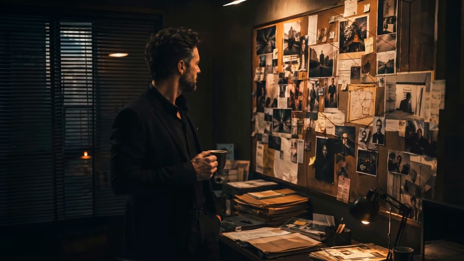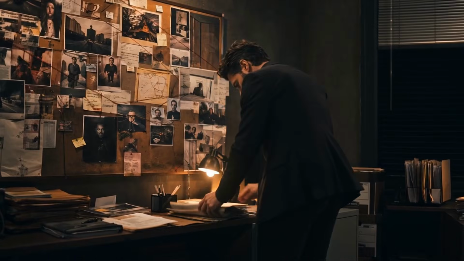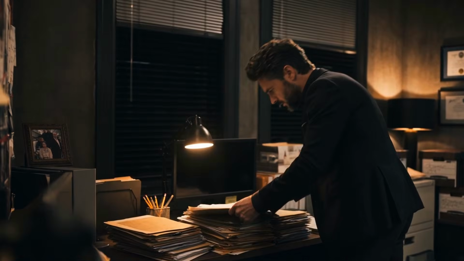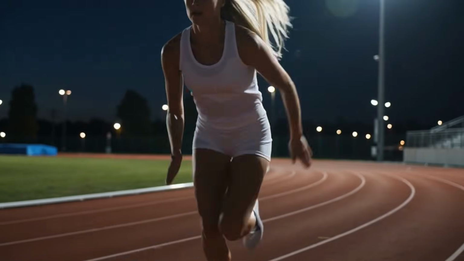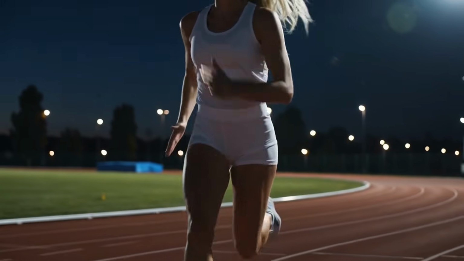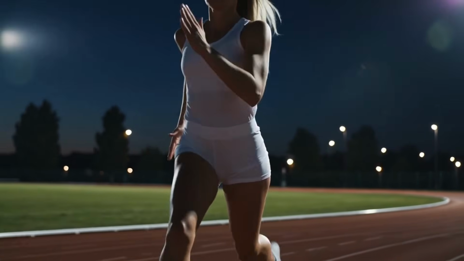Pretty cool, right? The model keeps the same character recognizable through multiple shots and actions. We have a super cinematic mini detective story. All right, so here's the bottom line. There are three main things that stood out to me.